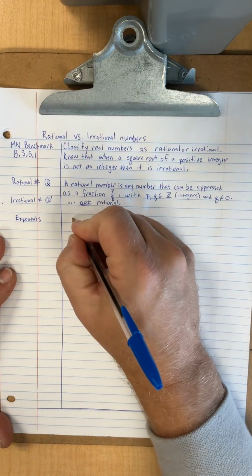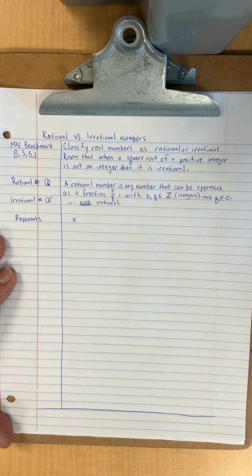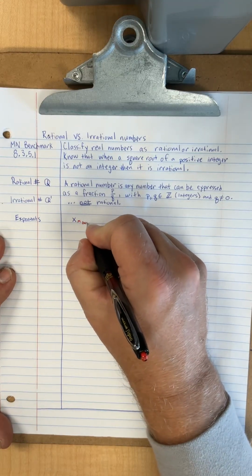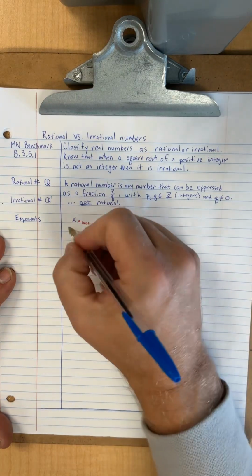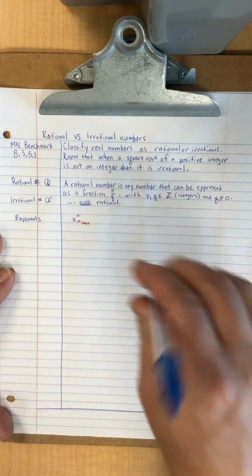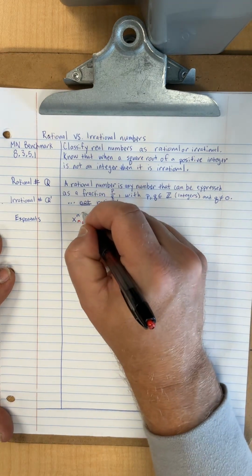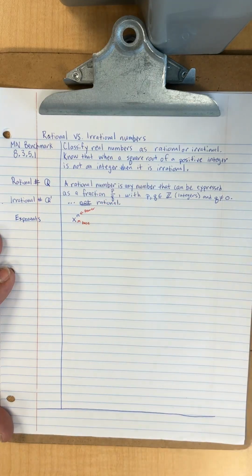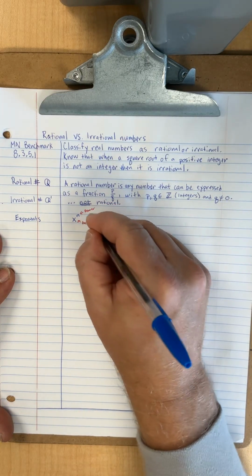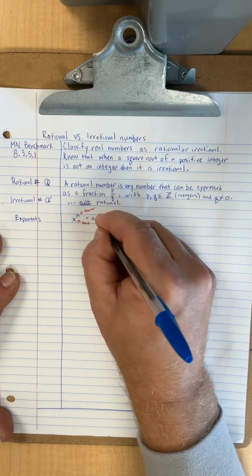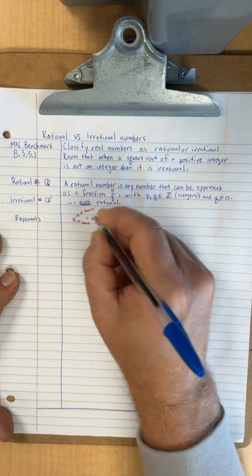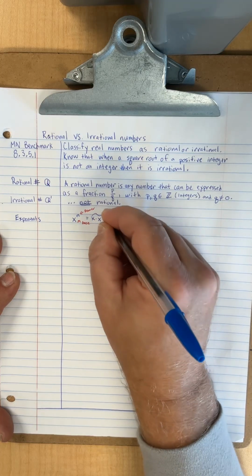So if you have x, which we're going to call the base number, and you have it taken to some power n, this is your power, then this is equal to x multiplied by itself n times.